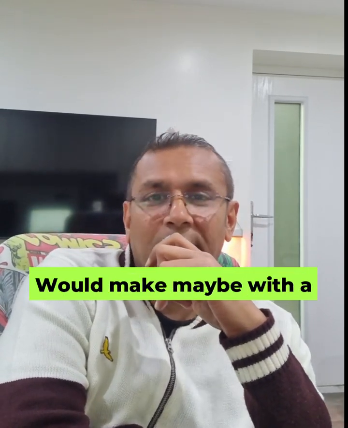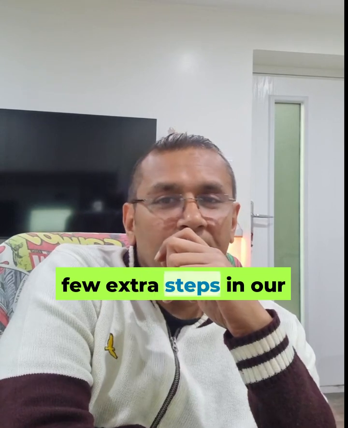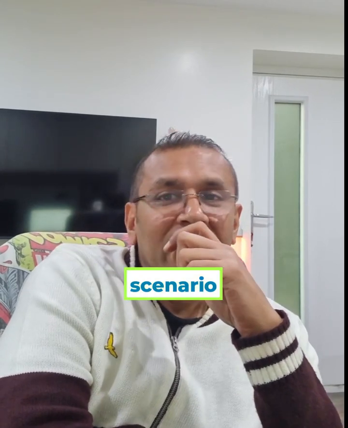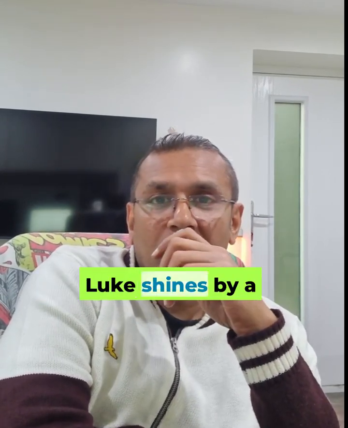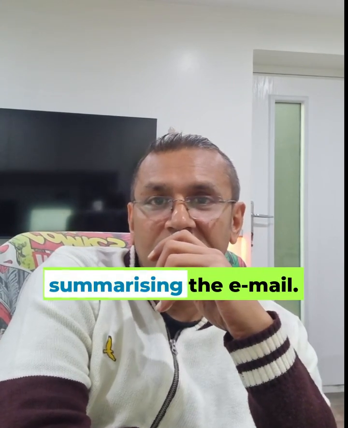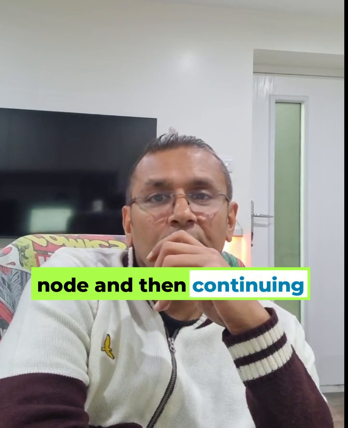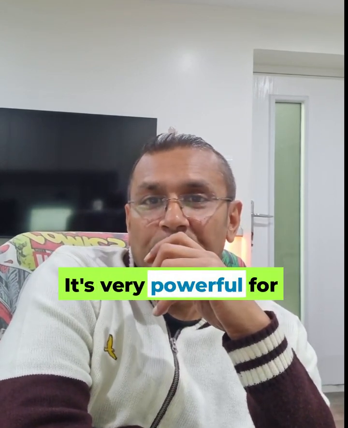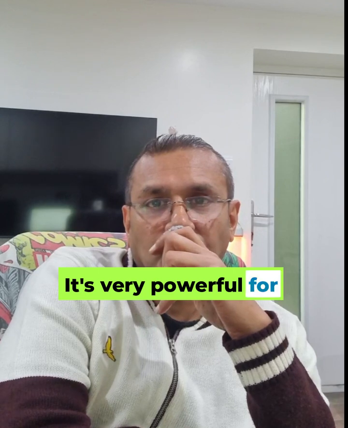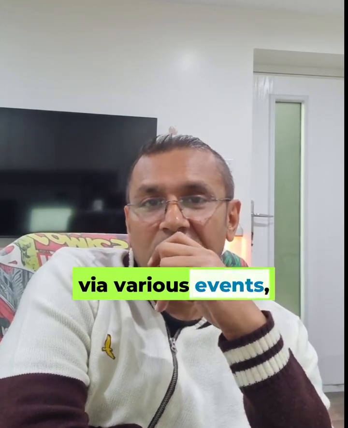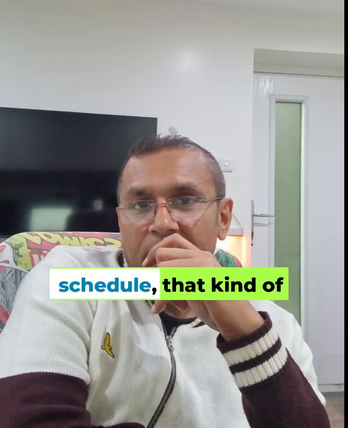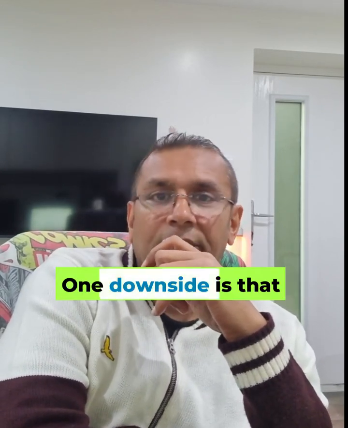You can design a workflow that reads data, analyzes it with AI, and then outputs results. I'm pretty sure you can do that with Make, maybe with a few extra steps. In our scenario, quite a simple one, Gumloop shines by simplifying tasks like summarizing the email. Just drop in a summarizer node and then continue the flow. It's very powerful for unstructured data processing, and it can trigger flows via various events, email, webhooks, schedule, that kind of thing.